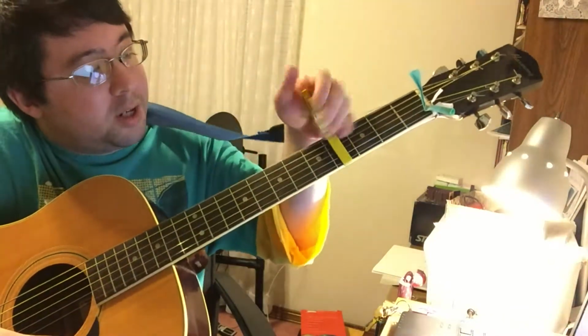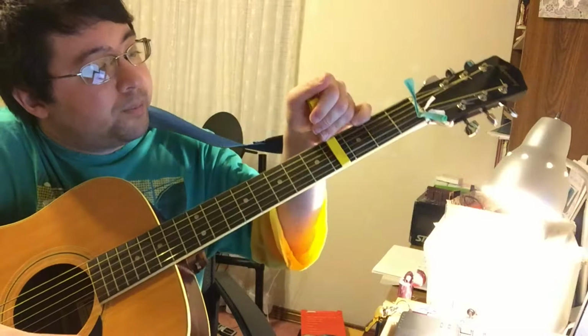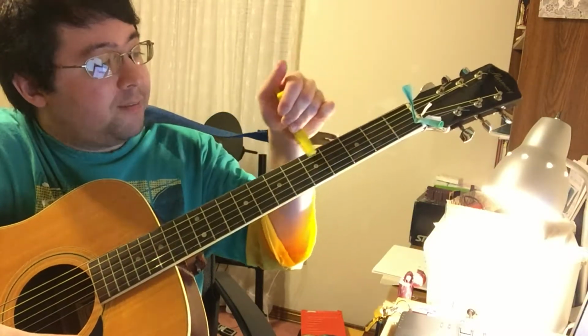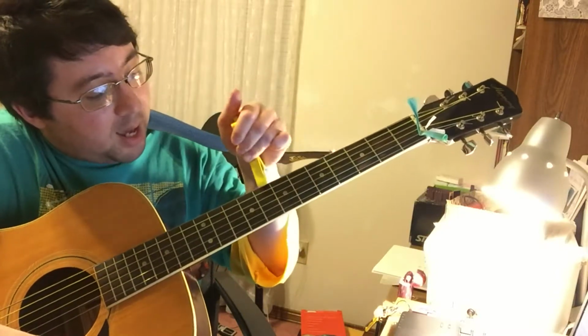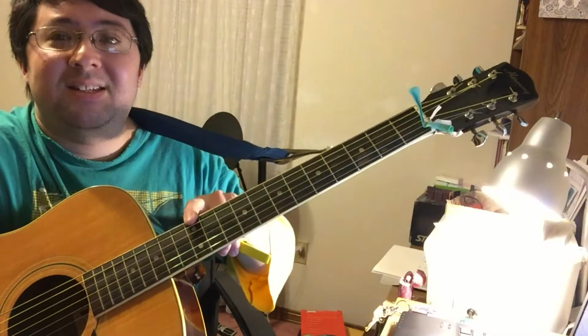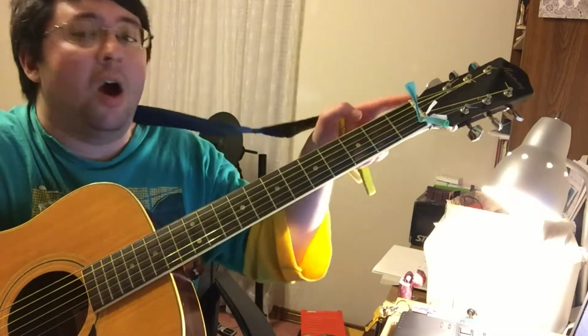And of course you can go down the fretboard, and this is 1st fret, 2nd fret, 3rd fret, 4th fret, 5th fret, 6, 7, 8, 9, 10, 11, 12. So when we get to the 12th fret, that's a full octave above the open.